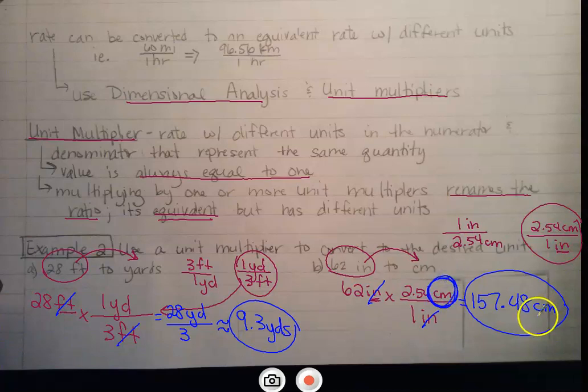So that's why it goes in our answer. The same way with the other one. The feet canceled, and yards was the only thing left, which is why our answer was in yards. That's why unit multipliers are so helpful, they tell us what units we have. It shows how we eliminated units and how we kept units.